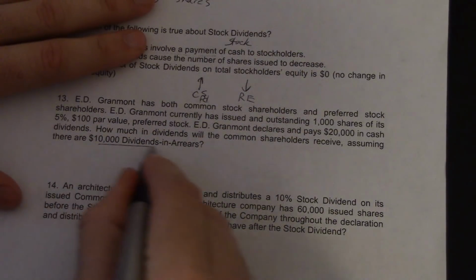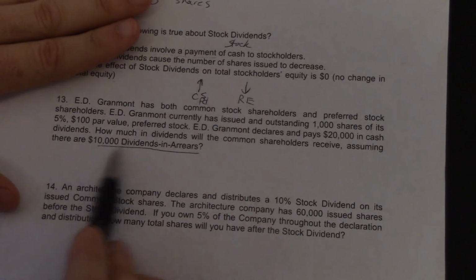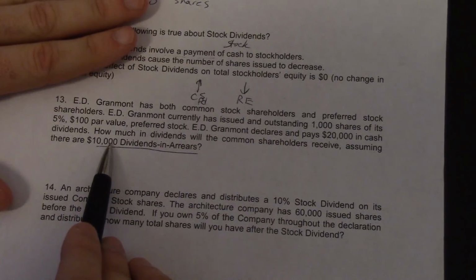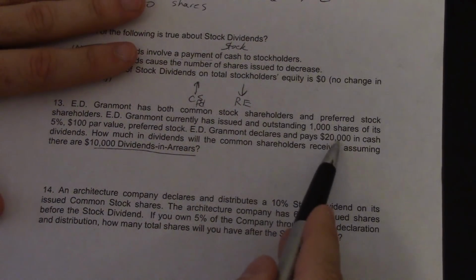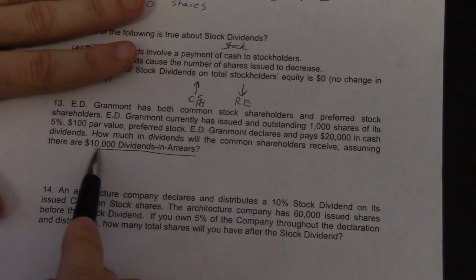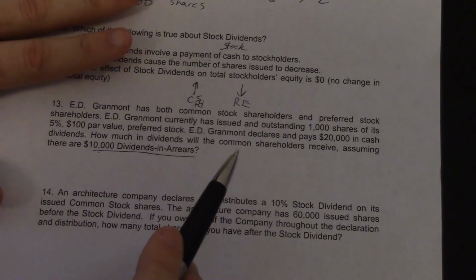That's what this dividend in arrears means. We owed them some dividends from the past, but we just never paid them. So now that we have some money to pay out a dividend, we have to pay back these dividends in arrears for the preferred shareholders.